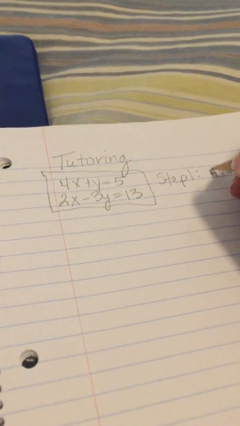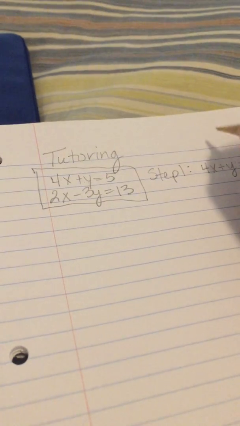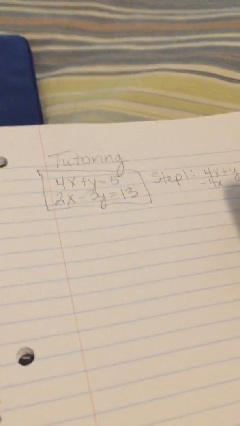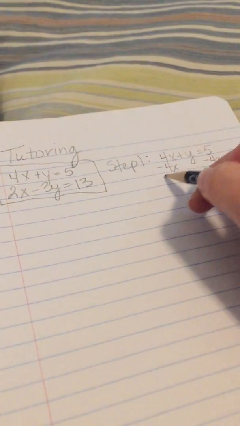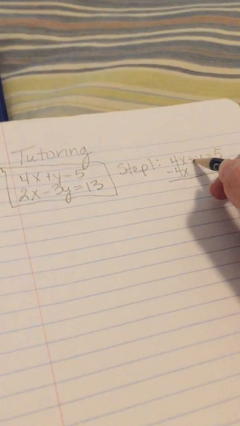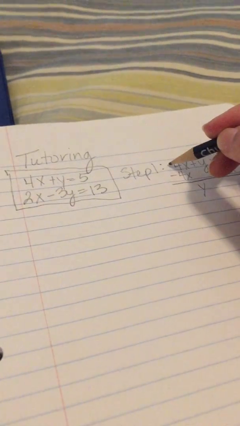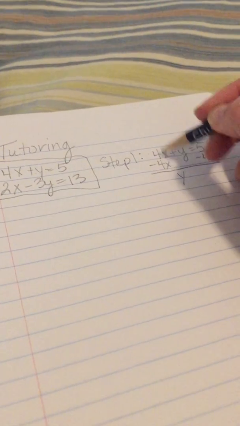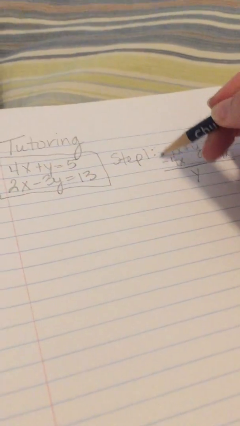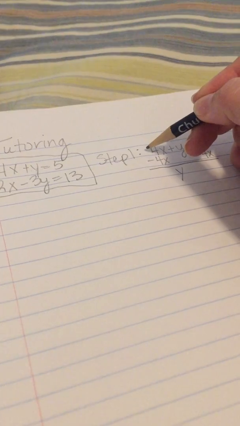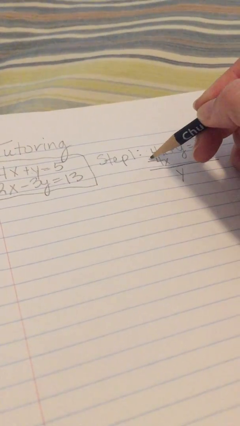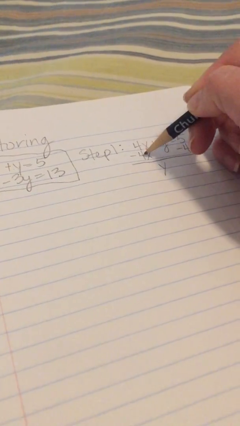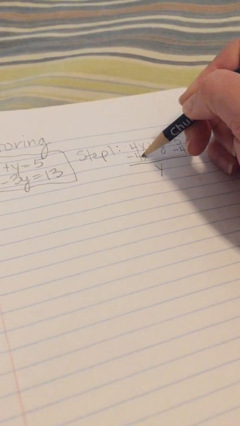Because this is positive 4x, I'm going to do -4x on both sides, which gives me still that positive y. But remember, a positive and a negative cancel each other out, so we don't need this section anymore. It's basically saying positive 4x, -4x, and you are taking them out of the equation. They are now finished.